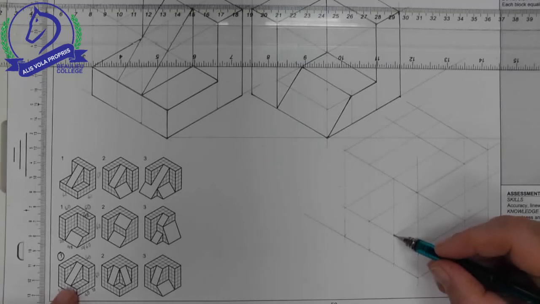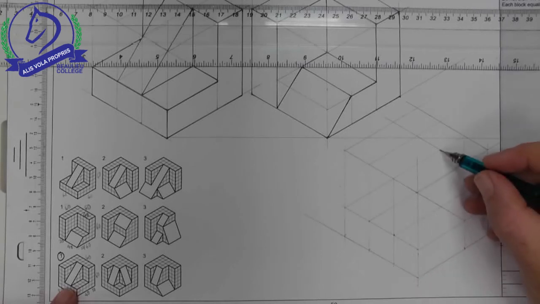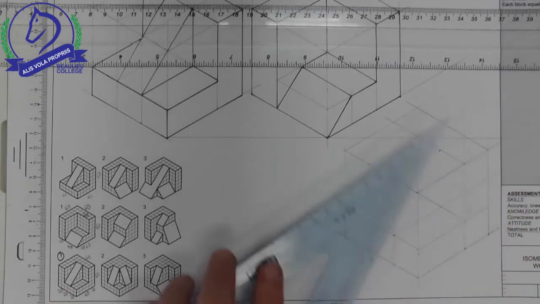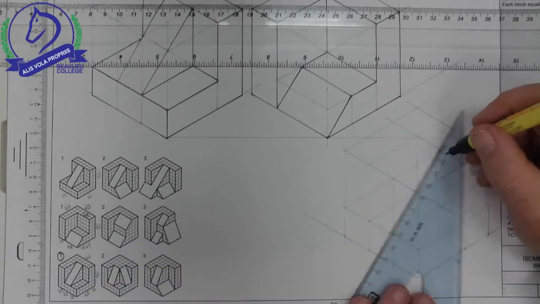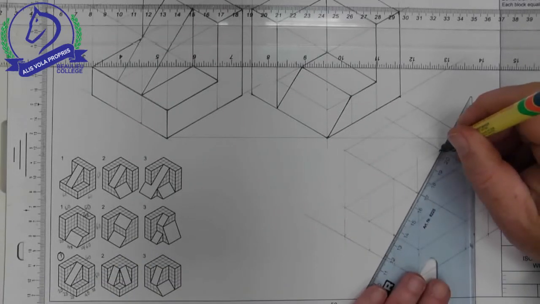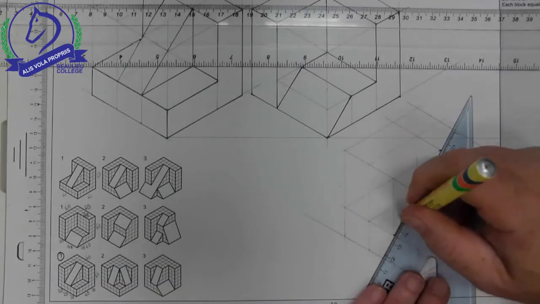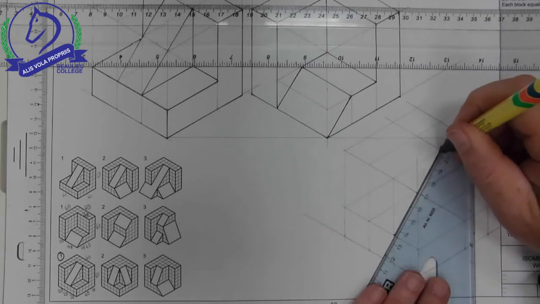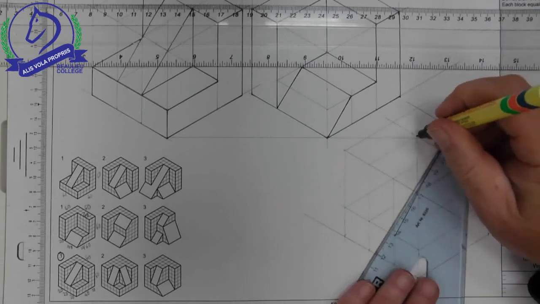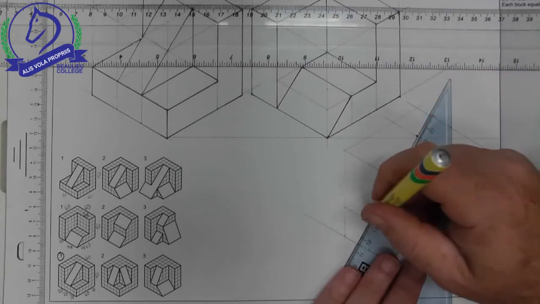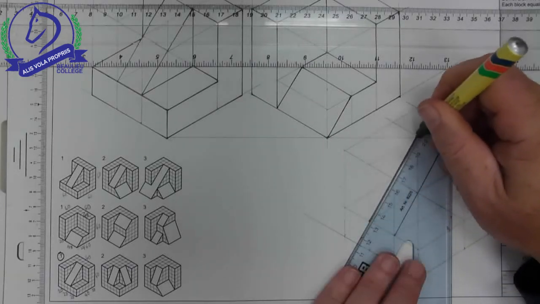The last real change would just be joining the start point of our slope to the end point of the slope. So let me start with those two. There's a start point, there's an end point, and we would join those two up. There's an end point, here's the start point, and join the slope up like that.